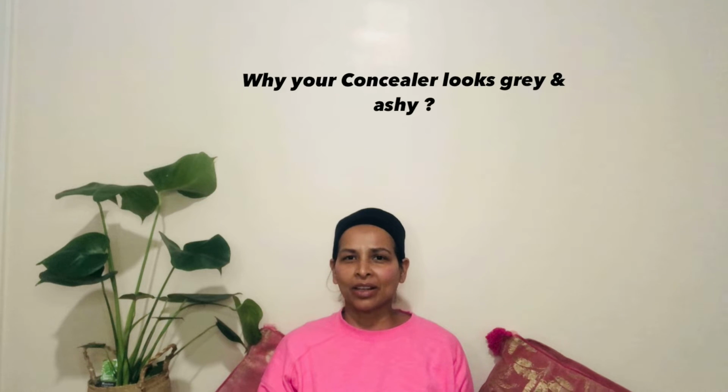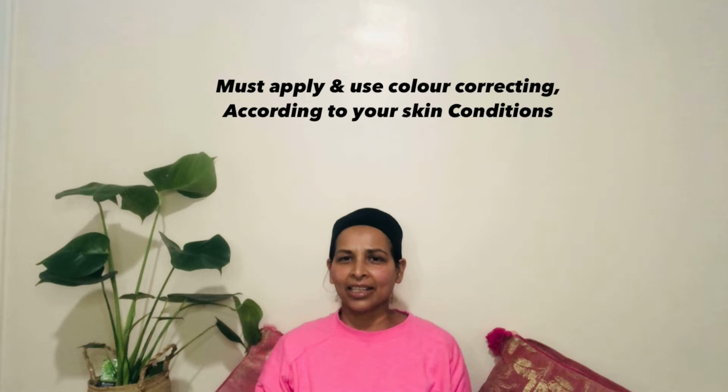The next question is why does your concealer look gray? This is a very big question. If you need to correct any kind of skin condition like dark circles or anything, you need to use a corrector before you use any concealer. Without correcting, if you apply concealer directly, it will look gray or ashy. So if you have really dark circles, you need to use an orange color corrector. Or if you have less dark circles, you need to use a peach color corrector. So according to your skin condition, you have to use a color corrector.